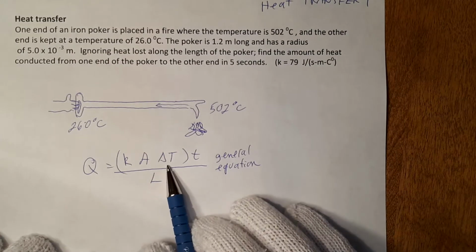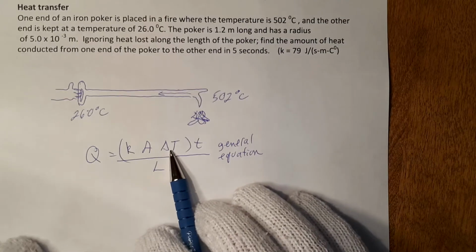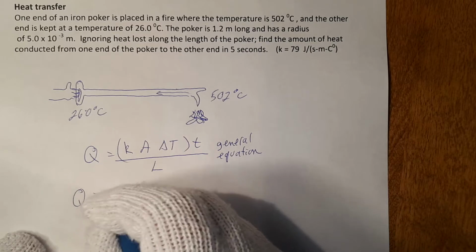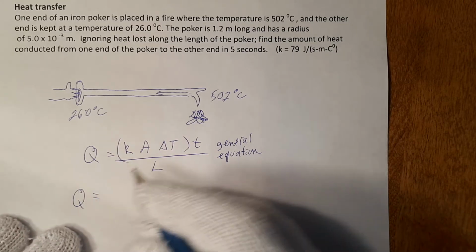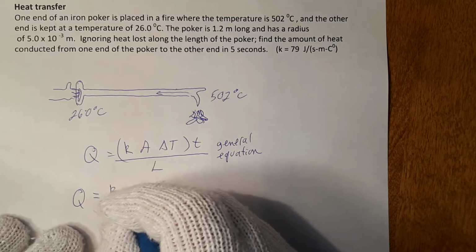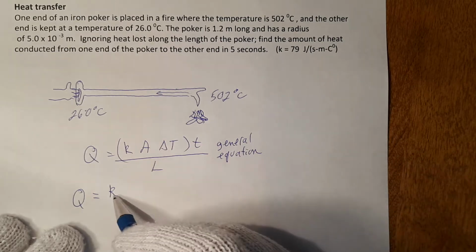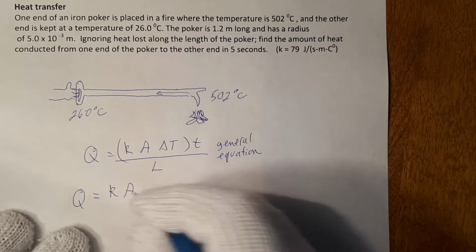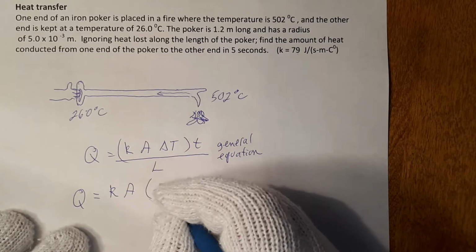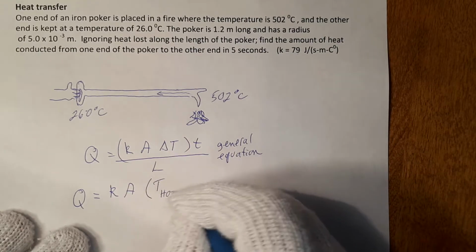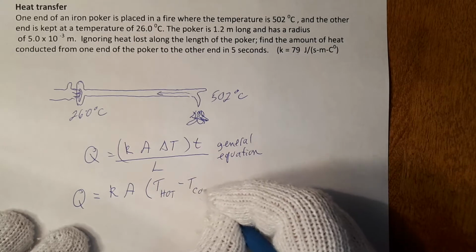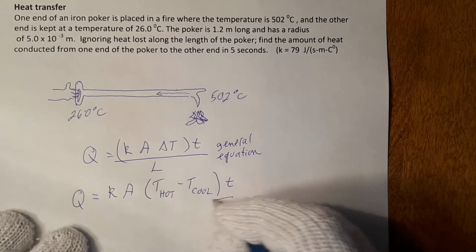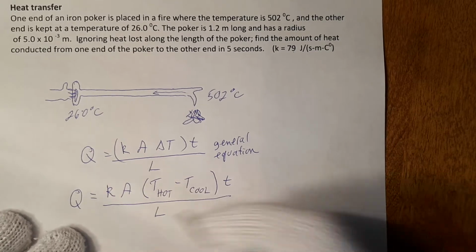In effect, we have to expand delta T. Opening up delta T, the equation will look like this. Q, the heat energy, Q is equal to K, that's the thermal conductivity constant given to us up here, times A, and delta T, to open that up, it's temperature hot minus temperature cool, times the time, everything divided by L.